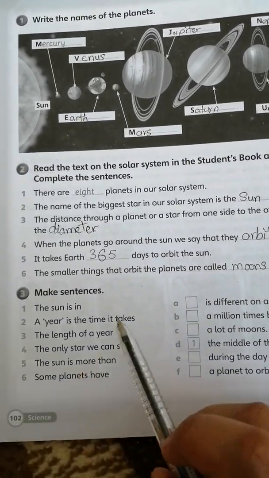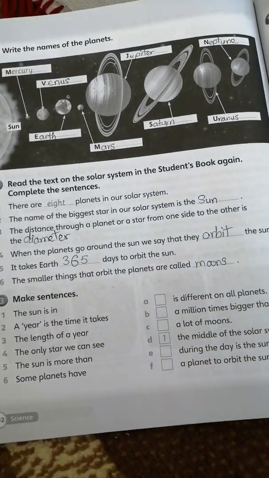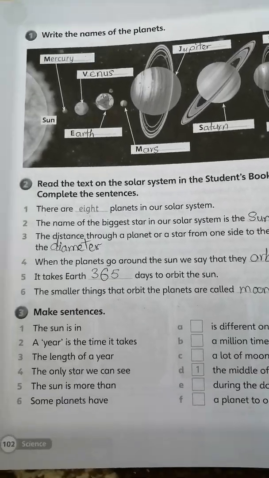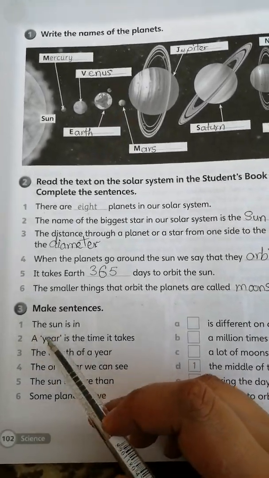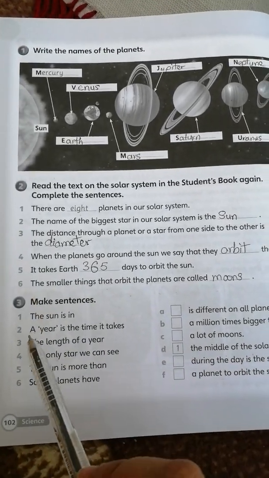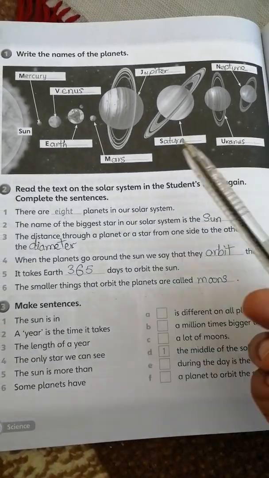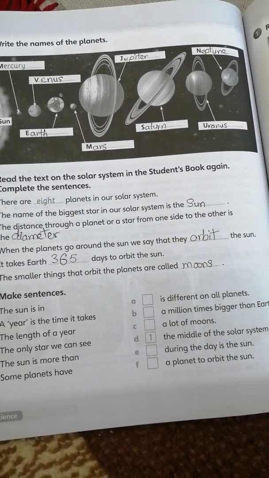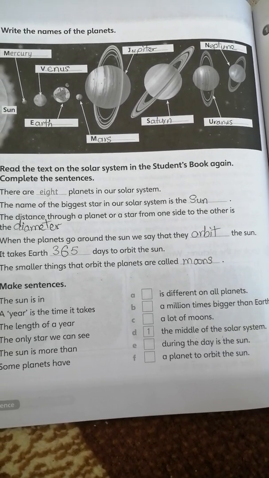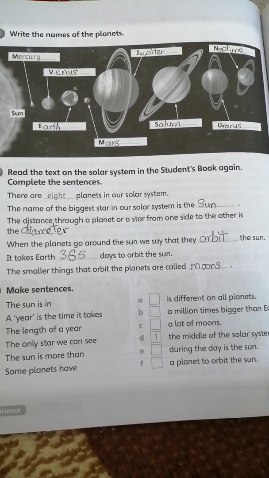Okay? Now here we are going to match these halves to the other halves to complete full sentences. Here, the sun is in the middle of the solar system. A year is the time it takes what to turn around? Yes or no? It takes a planet to orbit or turn around the sun.